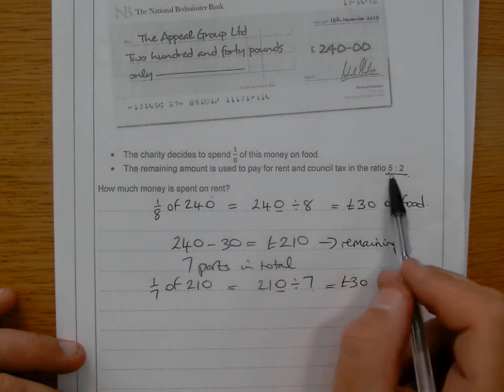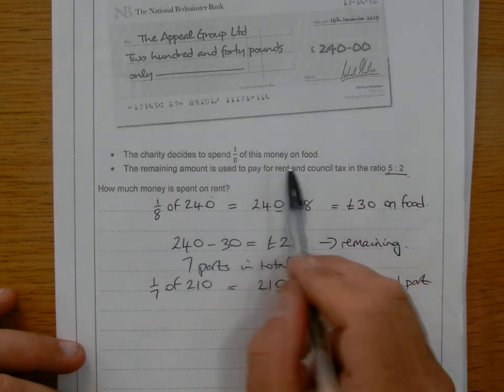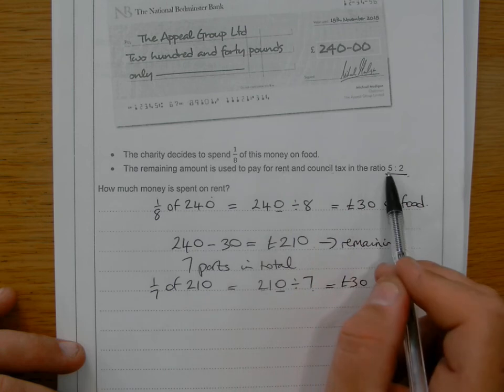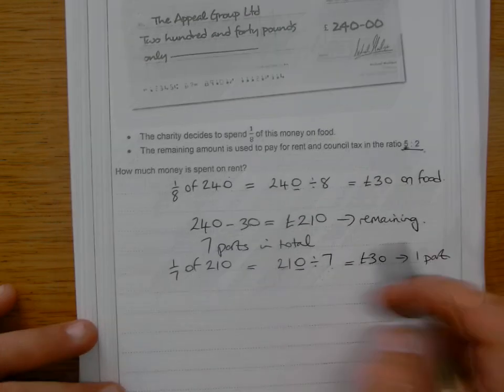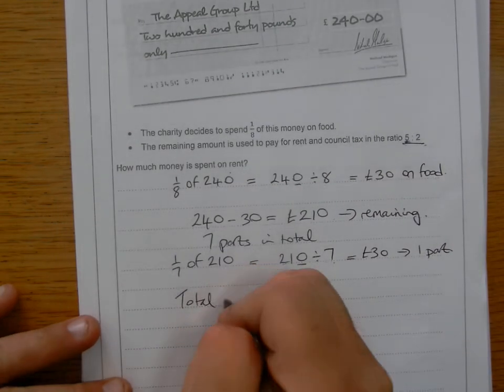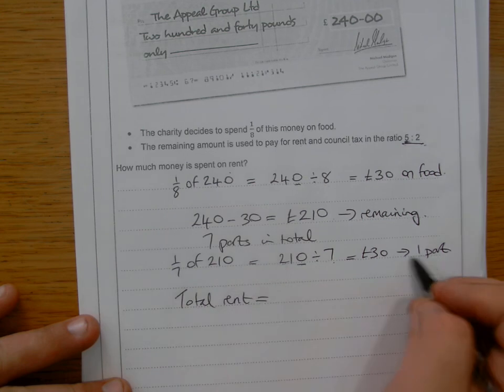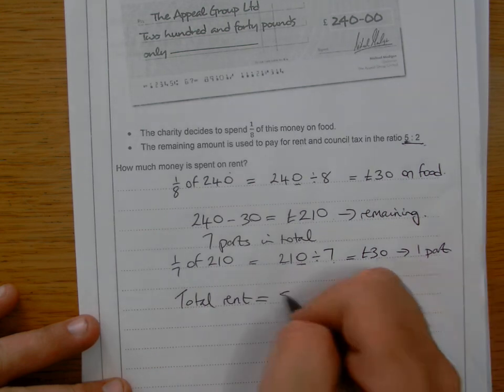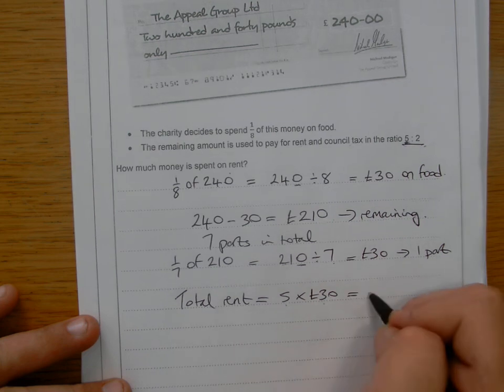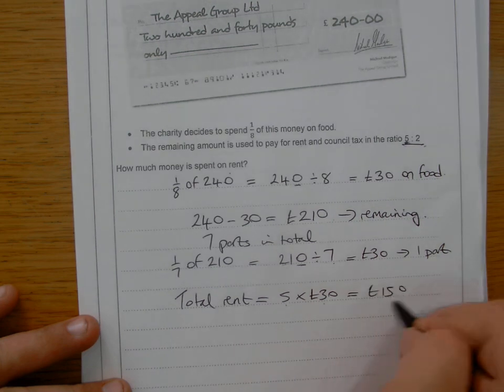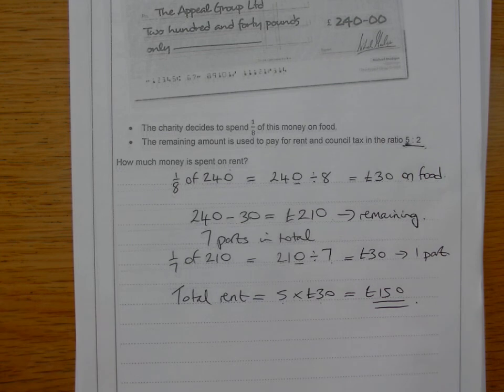For rent, okay, go in the order of the terms here, so rent, council tax, so the rent would be the first number here, okay, so 5 parts go on rent, so total rent will equal to 5 lots of these, so 5 lots of £30. So 5 times 3 is 15, add the 0, so we get £150.